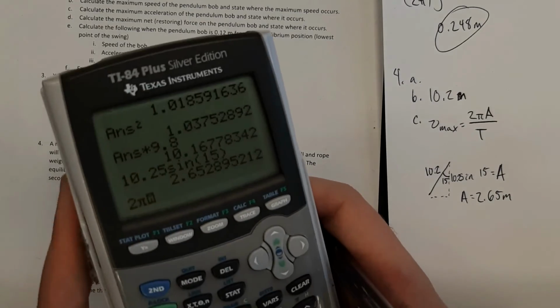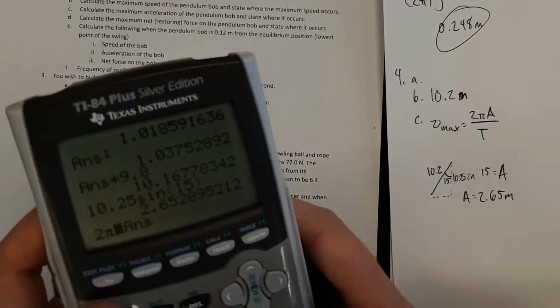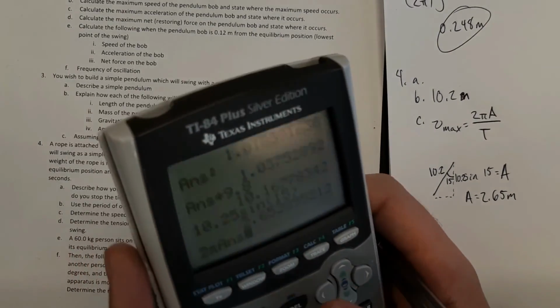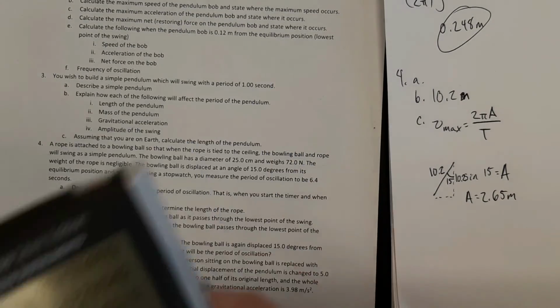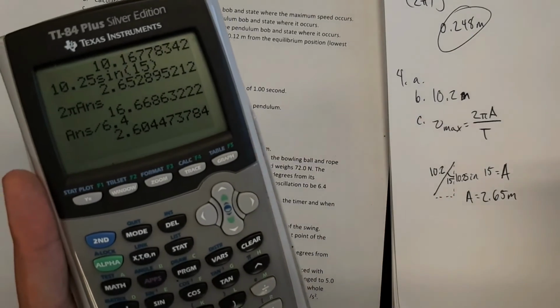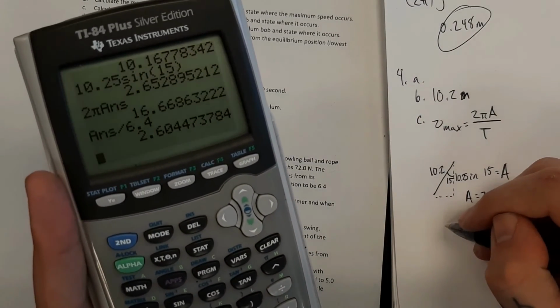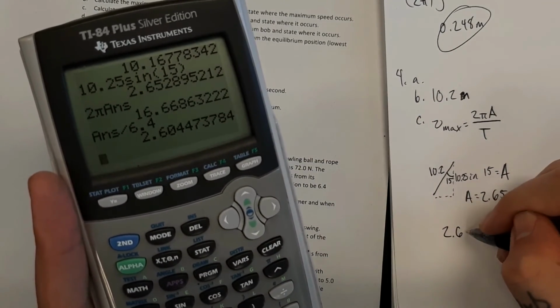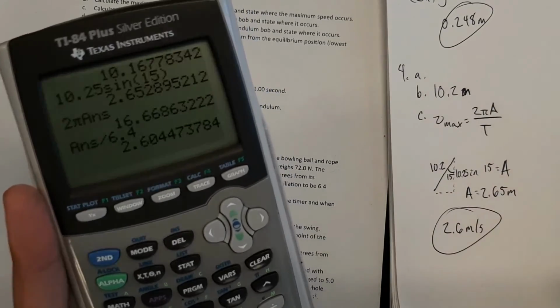All right, so plugging stuff in. We got 2 pi times our answer divided by our period of 6.4 seconds. So that ends up giving us a max speed of 2.6 meters per second. Great.